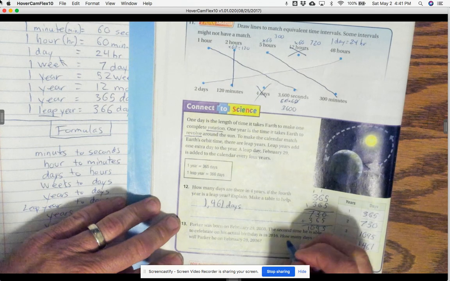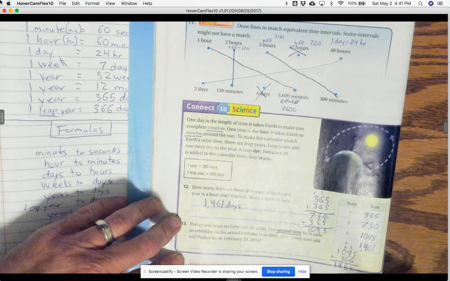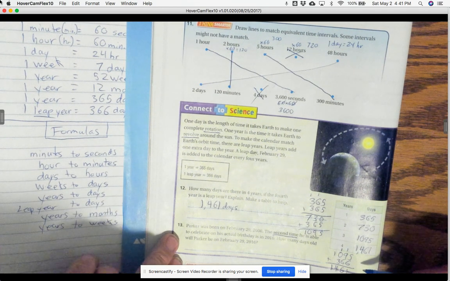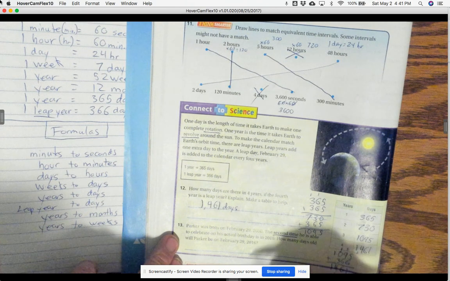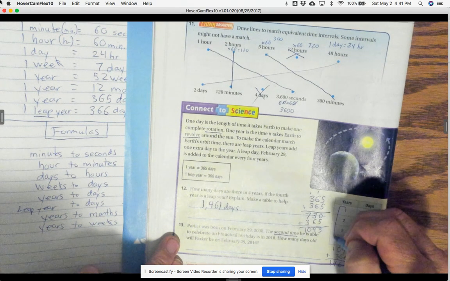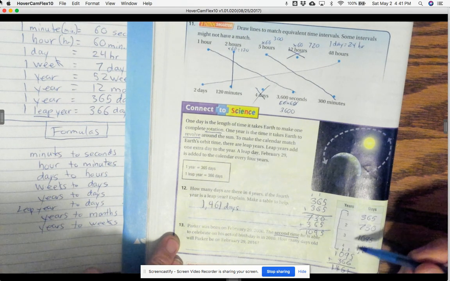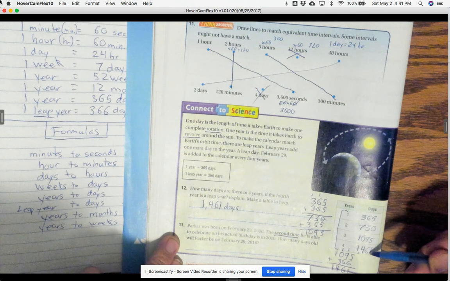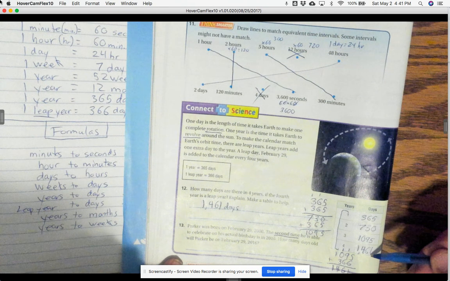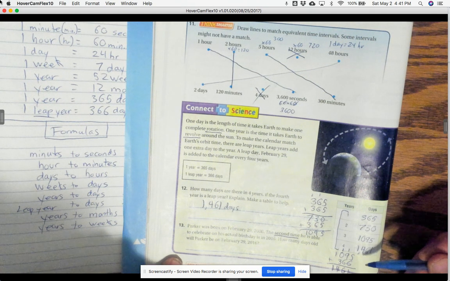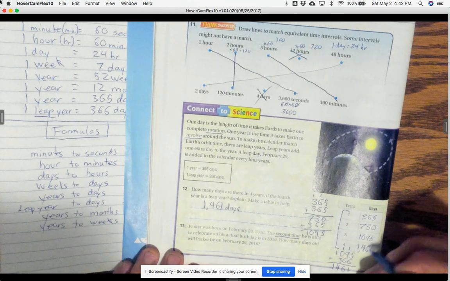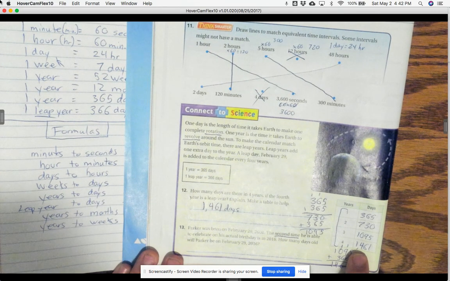So the second time he celebrates his birthday, 8 years have passed. Here we know how many days there are in 4 years with one leap year included. We need to find out how many days there are in 8 years with 2 leap years. So that's just going to be a matter of doubling this number right here.